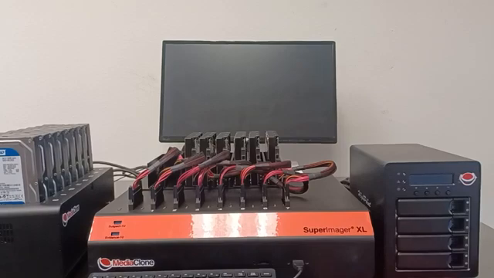This is a basic demo of the SuperImager Plus Desktop Excel Supreme Forensic Lab unit. In this video, we will review the unit's ports and the basic functionality of the SuperImager application running on the Ubuntu OS. Part 1.